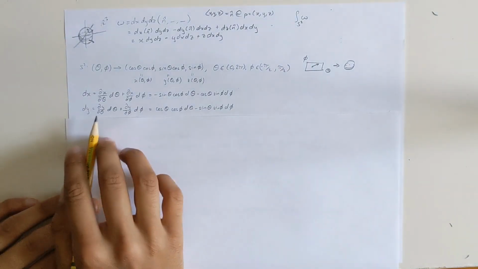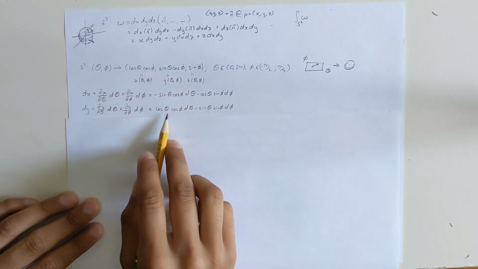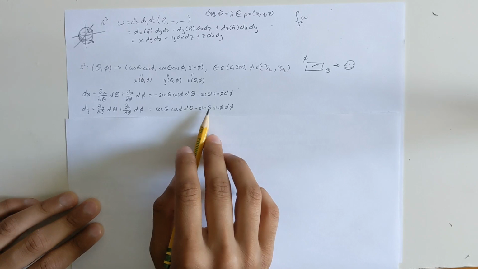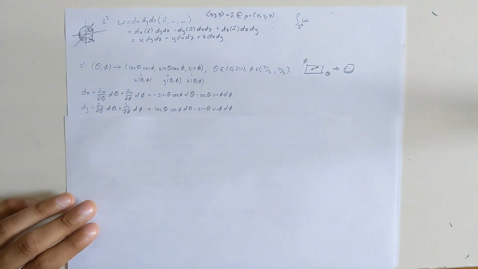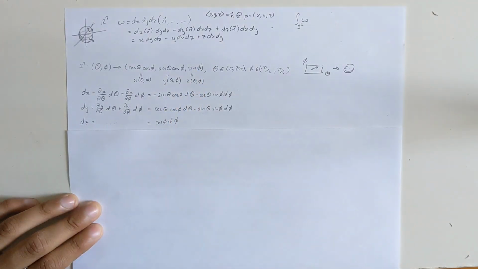Similarly, for dy, you can differentiate this function over here with respect to theta and with respect to phi. Differentiating with respect to theta gives you cosine theta cosine phi, and differentiating with respect to phi gives you negative sine phi sine theta d phi. And then similarly for dz, there's no theta component over here, so you get cosine phi d phi.